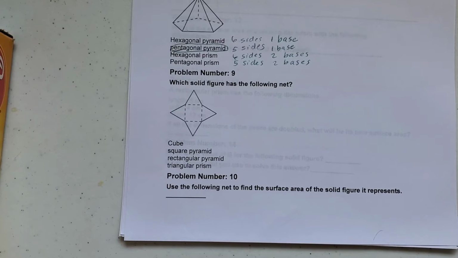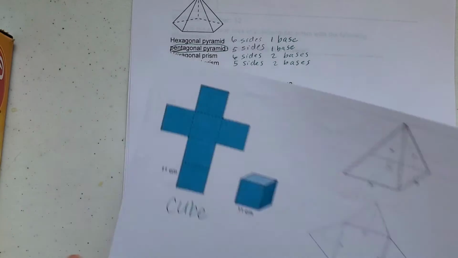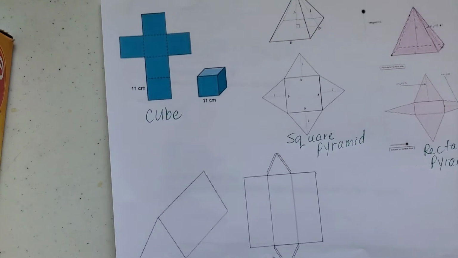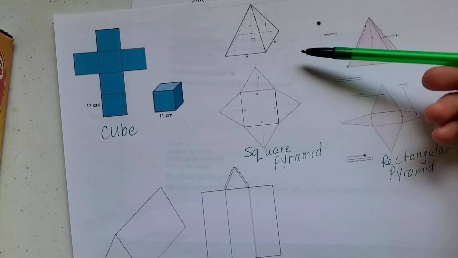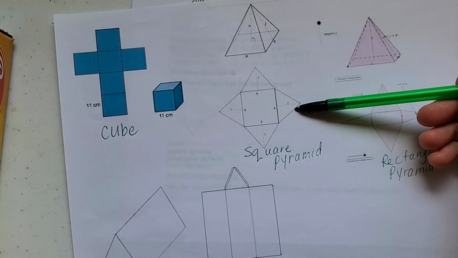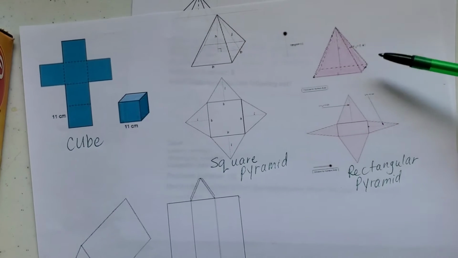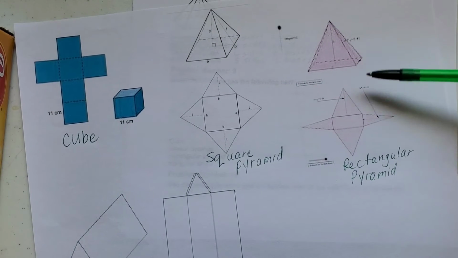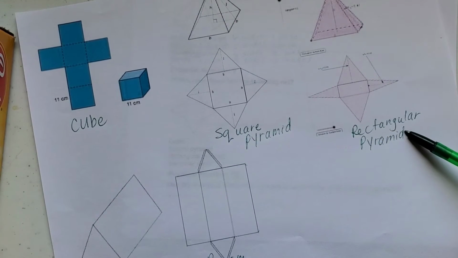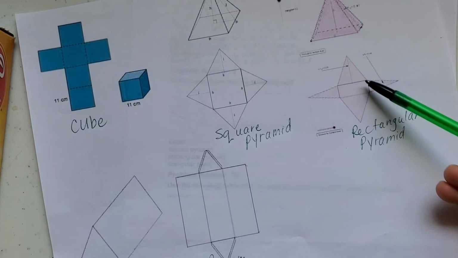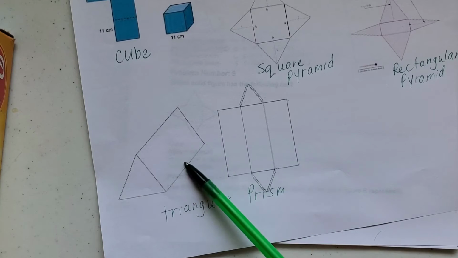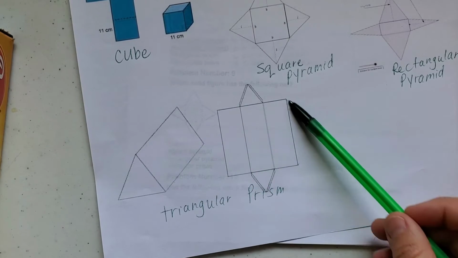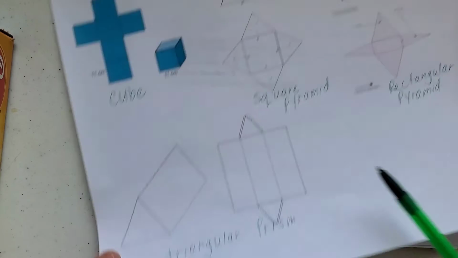Problem number 9. Which solid figure has the following net? Okay, here's a cube. This is what the net of a cube looks like. Here's a square pyramid. This is what the square pyramid net looks like. A rectangular pyramid. This is what the rectangular pyramid net looks like. And then a triangular prism. And this is what a net of a triangular prism looks like.